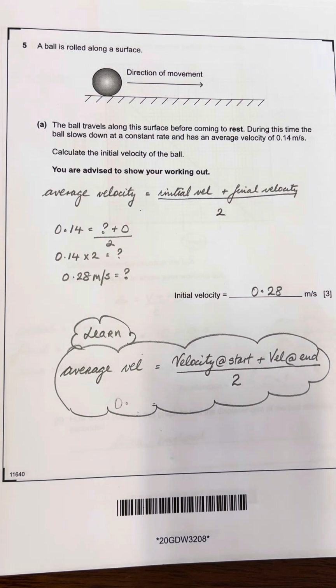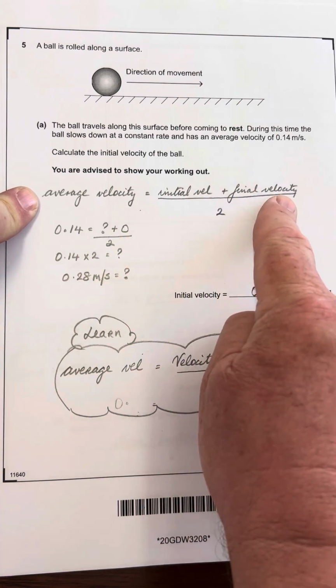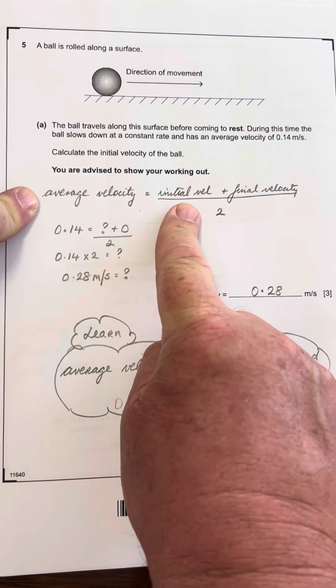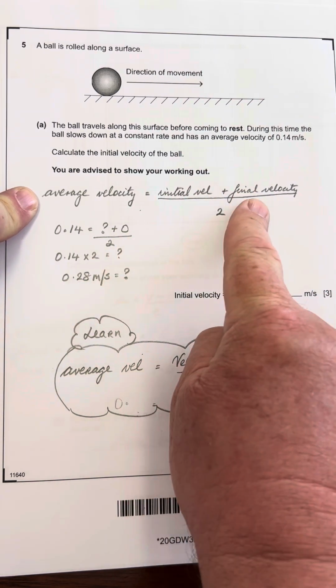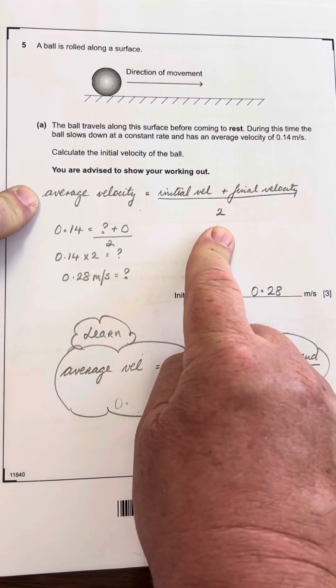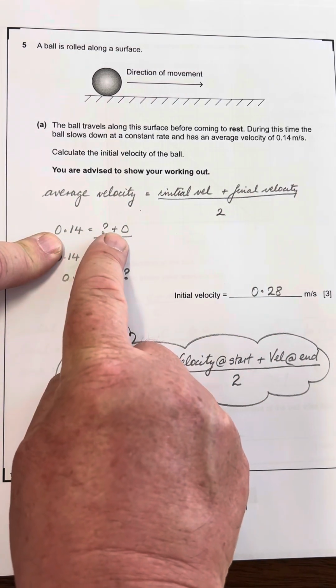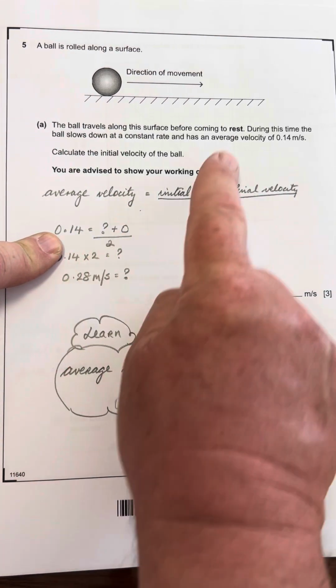A ball is rolled along a surface. The ball travels along the surface before coming to rest. During this time, the ball slows down at a constant rate and has an average velocity of 0.14. We did this on another video, average velocity. How do you find the average of a thing? Add them up and divide by 2. The initial velocity is the velocity at the start. Final velocity is the velocity at the end. Add the 2 of them up, divide by 2. 0.14. Is some number add nothing? Why did I say that? Rest.